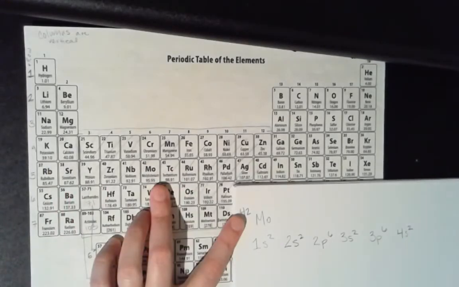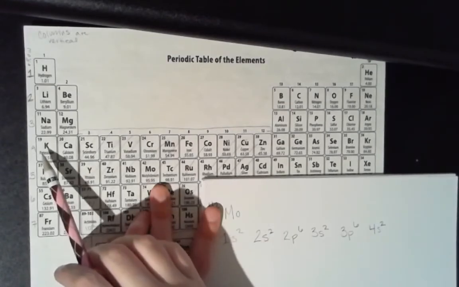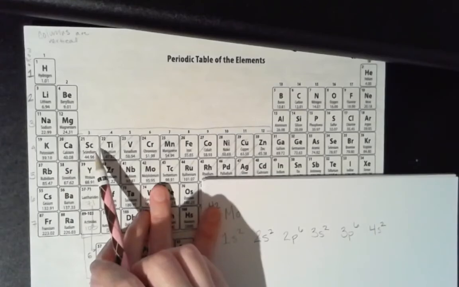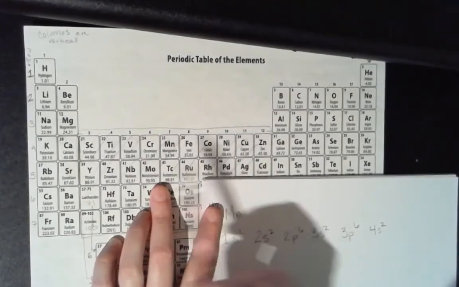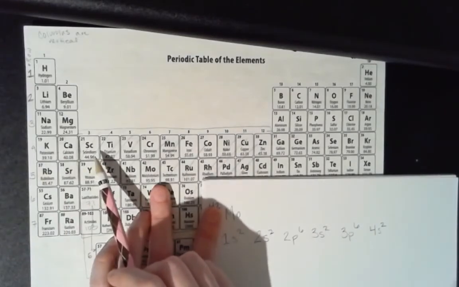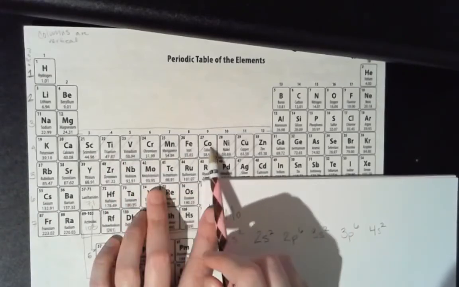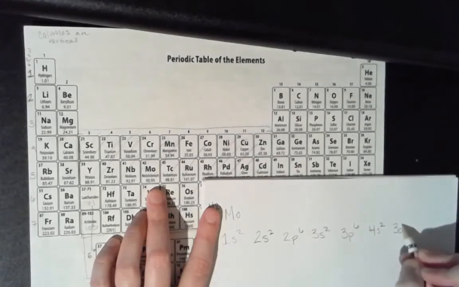Just when you start to get comfortable is when things go weird. Okay. So this was your 4s, 4th row s block. That made sense. Your d's are where things start to get bizarre. Your d's are one size smaller than you think. So we're on the 4th row, so this is a 3d. Molybdenum is bigger than a 3d, so 1, 2, 3, 4, 5, 6, 7, 8, 9, 10. Okay, we've got 3d10.